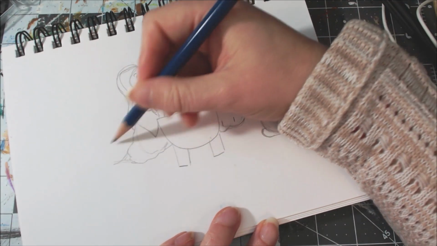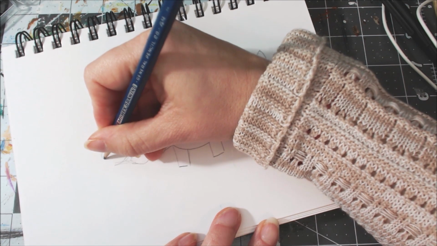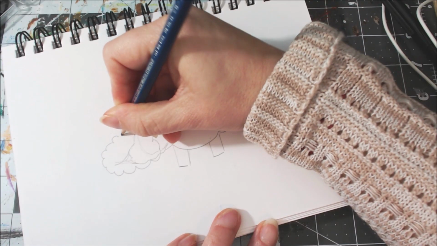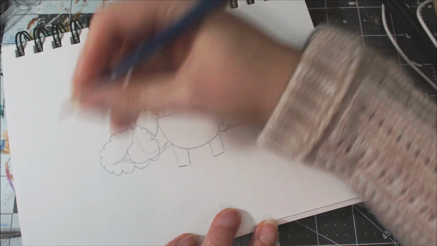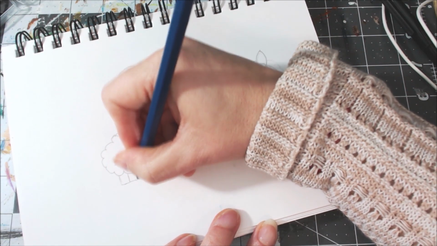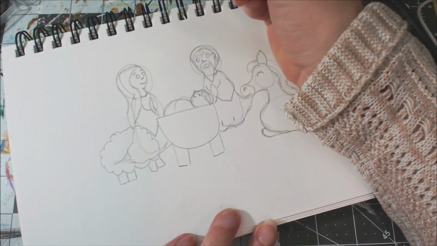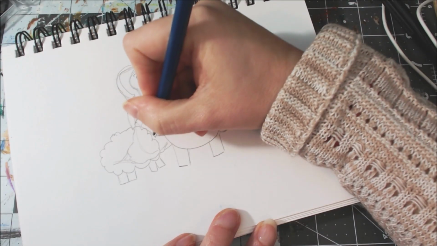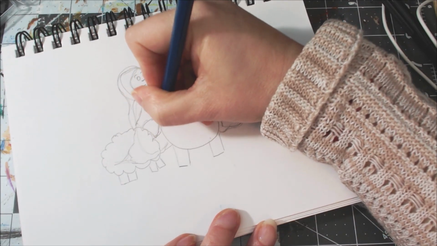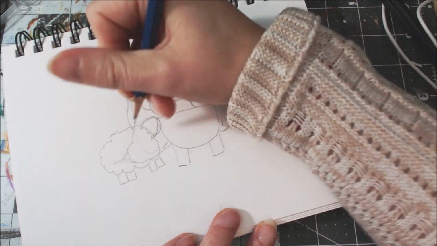It's going to be kind of in front of Mary. So I'm just going to draw almost like a cloud right here for our sheep. And then he's actually going to be standing up. So we'll add some feet, just little rectangles. And he's going to be looking up, like he's trying to steal that hay from that manger, the trough that Jesus is sitting in.